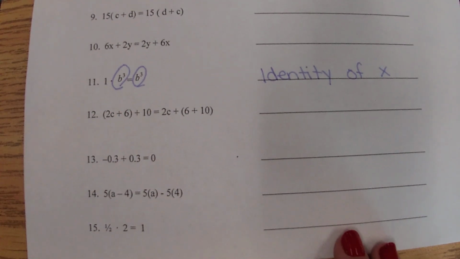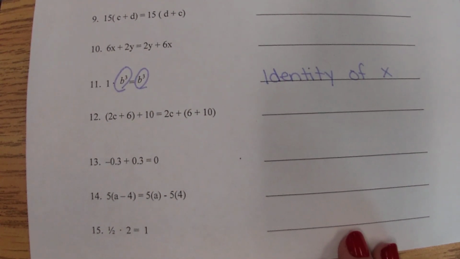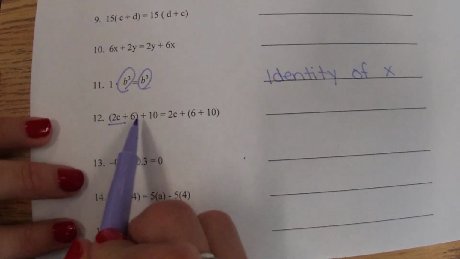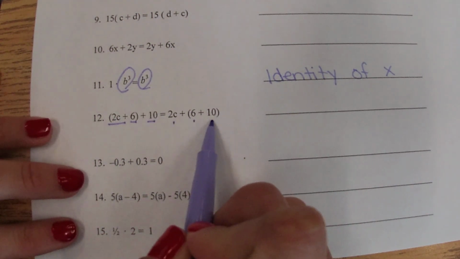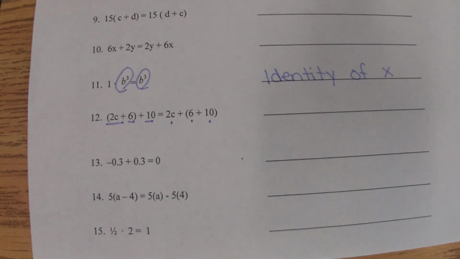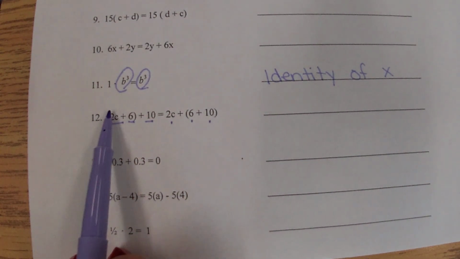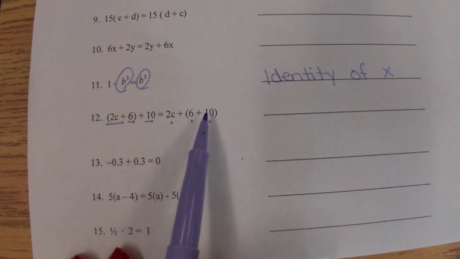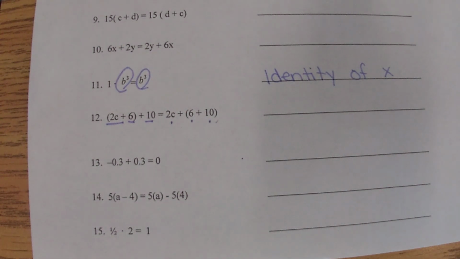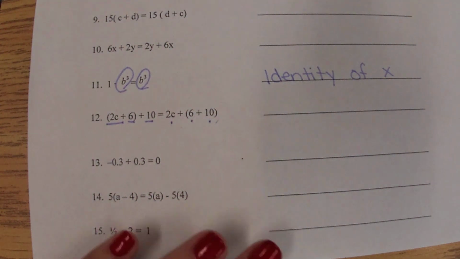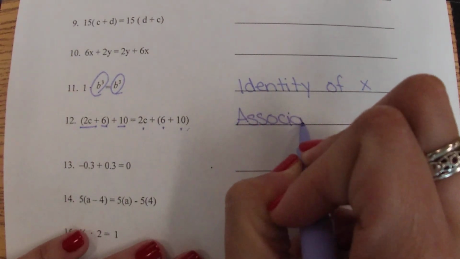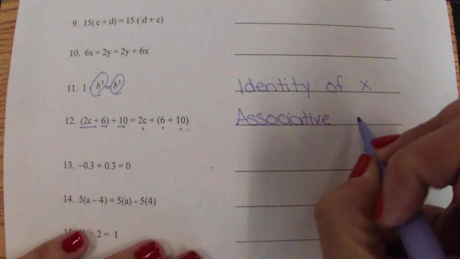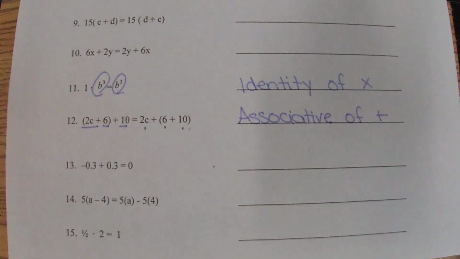On number 12, our order stays the same. So we have 2C, 6, 10, and 2C, 6, 10. The order stayed the same. The only thing that changed is how those were broken up. Those parentheses are grouping them differently. And when we group differently, that's our associative property. And that's happening through addition, so that's our associative property of addition.